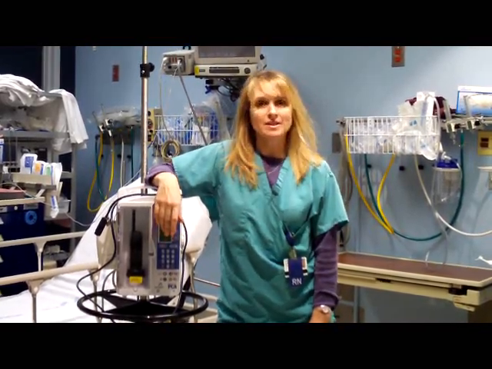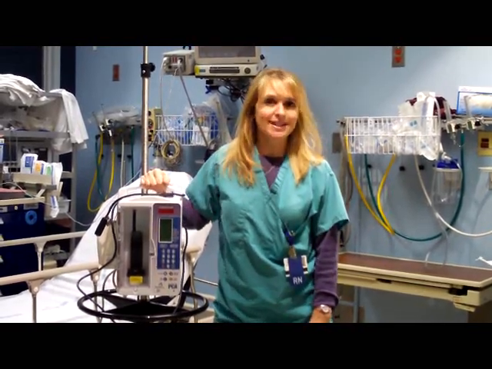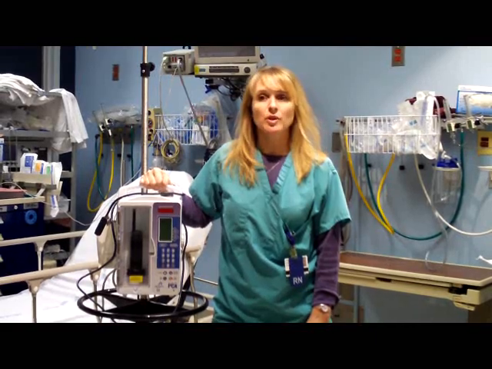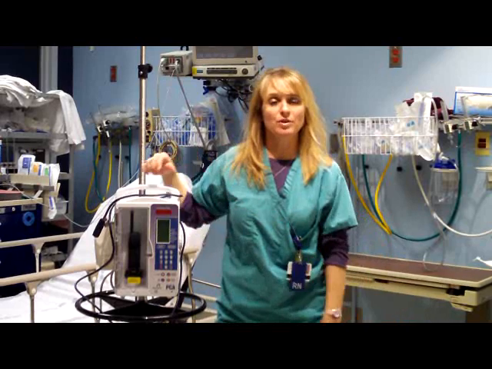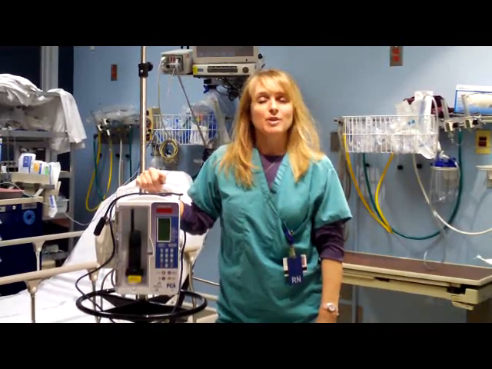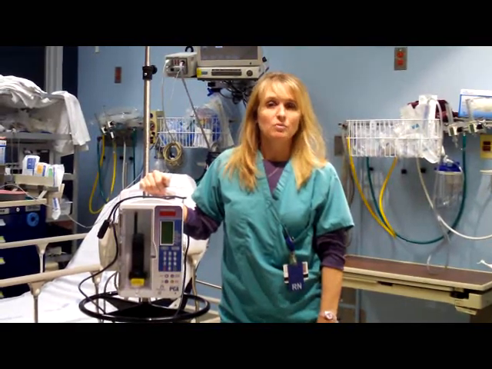One side effect of anesthesia is post-op nausea and vomiting, and narcotics can intensify that. So doctors usually order an antiemetic or an anti-nausea drug along with the standard PCA order sets. In addition, there must be Narcan and oxygen available to the patient if it's needed.